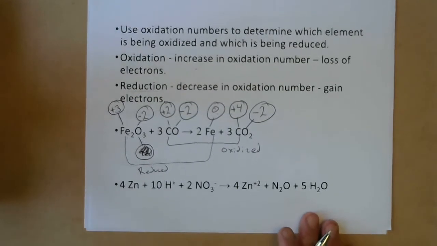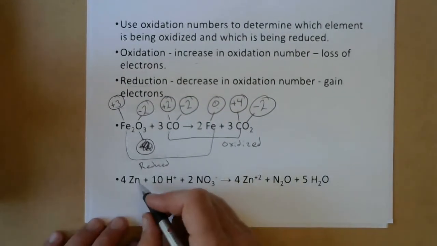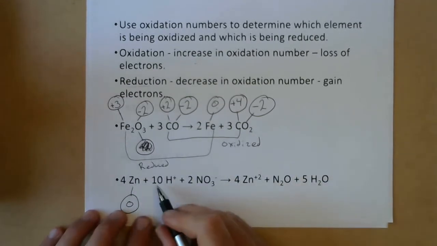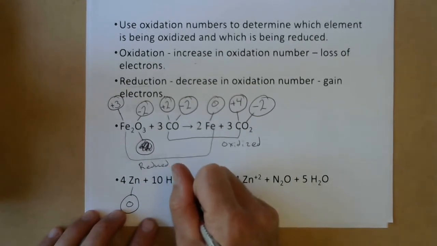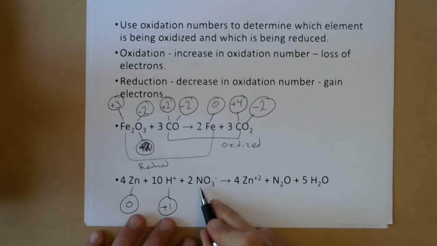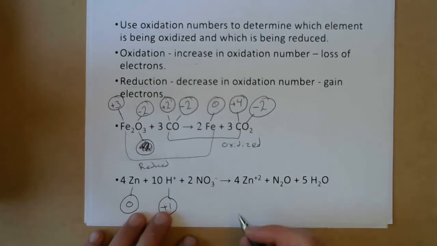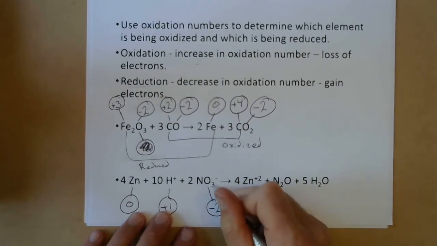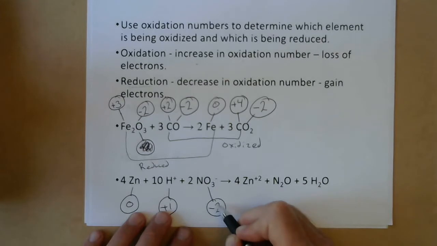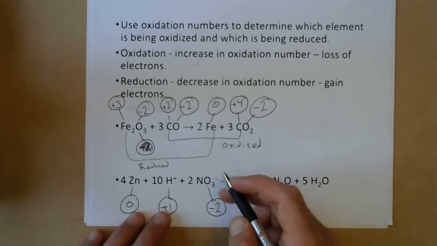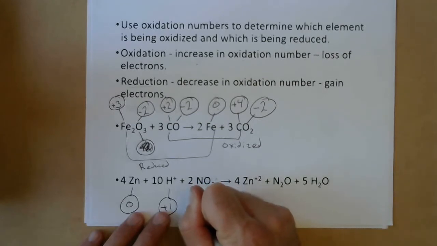We'll do one more example. So zinc by itself must be 0. And then we have hydrogen ions, they have to be +1. And then NO3 with a -1 charge. So the oxygens are each -2, and we have 3 of them, which gives us 6 negative charges. We want the whole thing to add up to -1, so the nitrogen must have been +5.